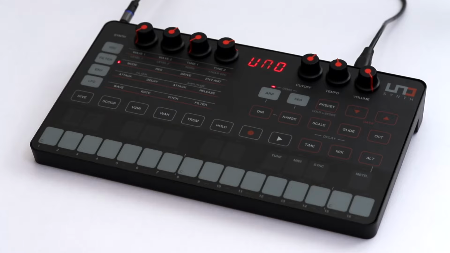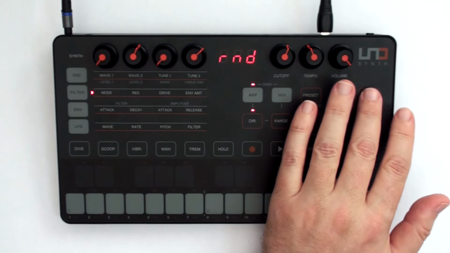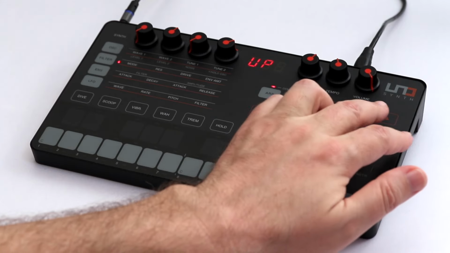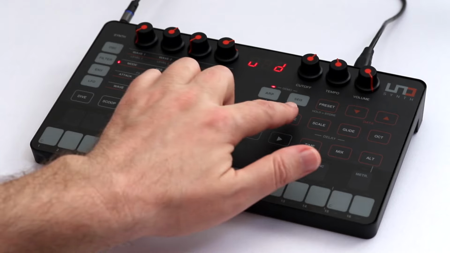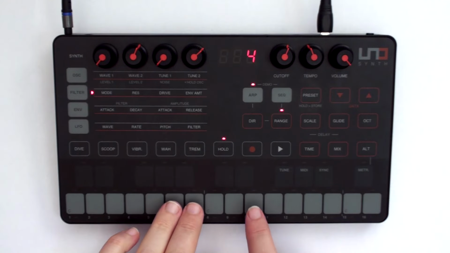UNO Synth also has a built-in arpeggiator with 10 arpeggiator modes and a 4-octave range. You can of course sync the sequencer and arpeggiator to external MIDI so that the patterns will lock tight with your other tracks and instruments.